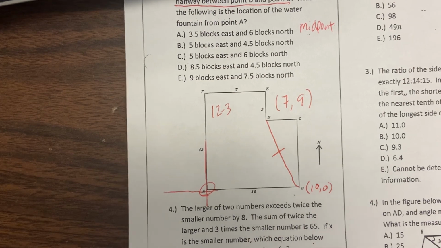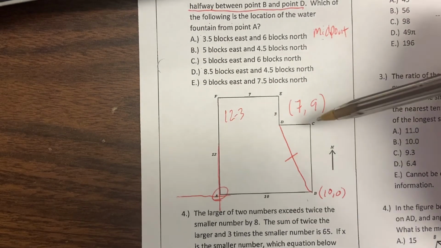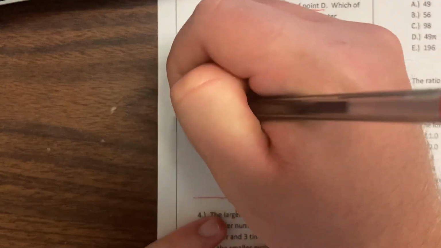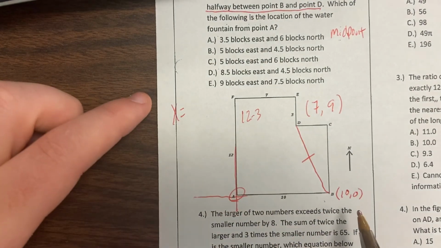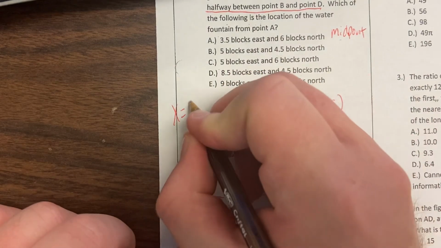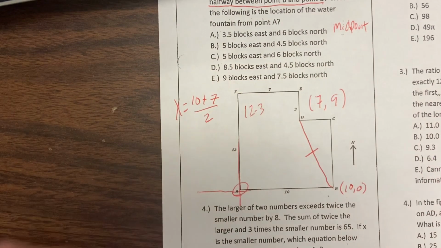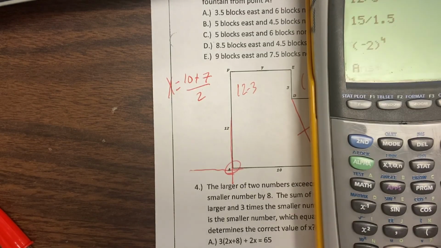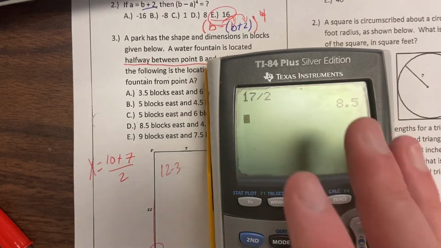Okay, well, that's kind of half the battle here, because now we've got to figure out what would be the middle of coordinate points (10, 0) and (7, 9). So let's look at our X values. You're finding the middle, so you're finding an average. What's the average of 10 and 7? Remember, in order to find an average, you add up the values and divide by how many of them you have. So 10 plus 7 is 17. 17 over 2 is 8.5.